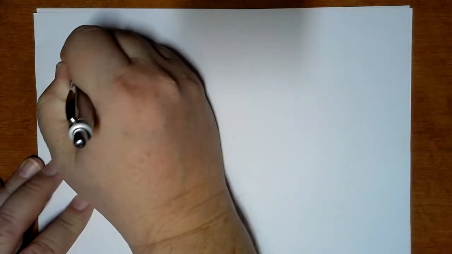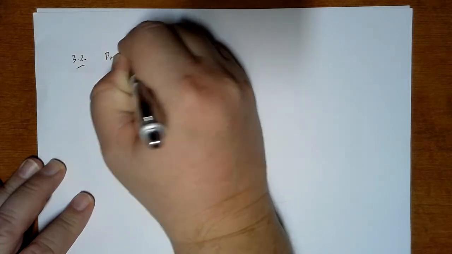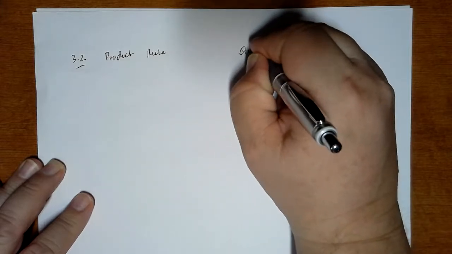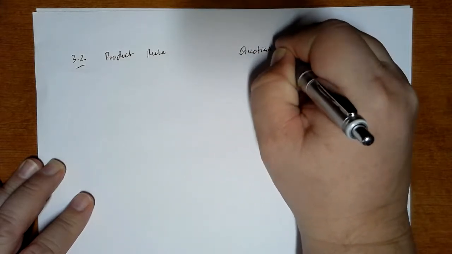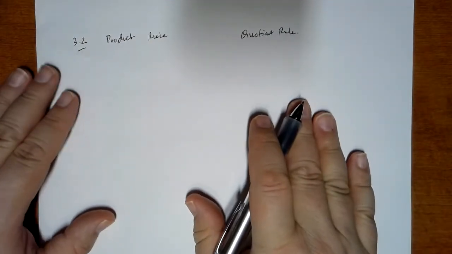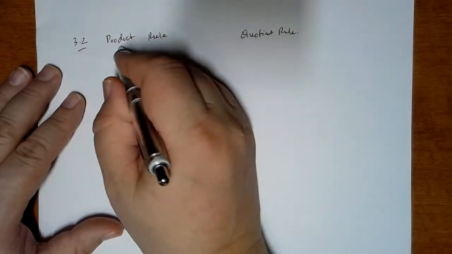So this is some drill practice in section 3.2. And in 3.2, the main formulas that we're working with are the product rule and the quotient rule. And so before we get started on the actual details, let's just look at the rules themselves.